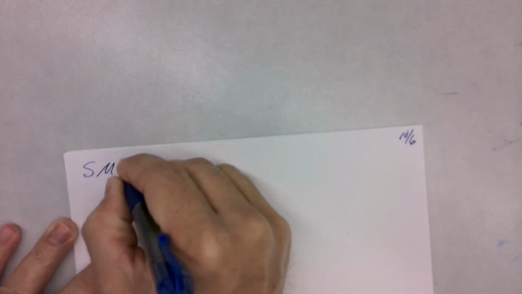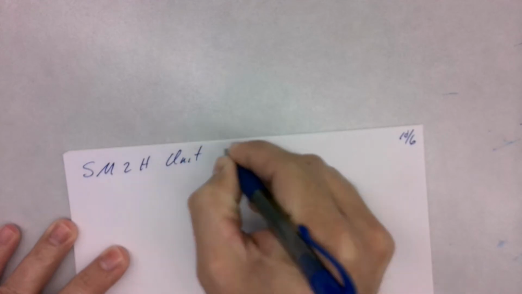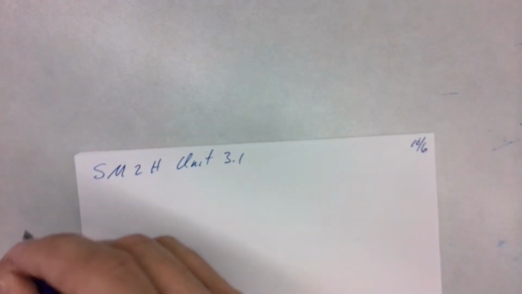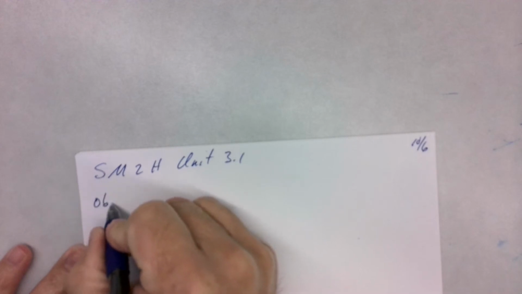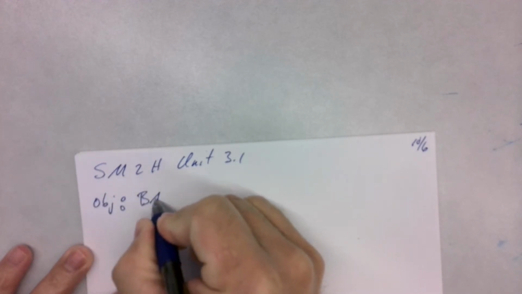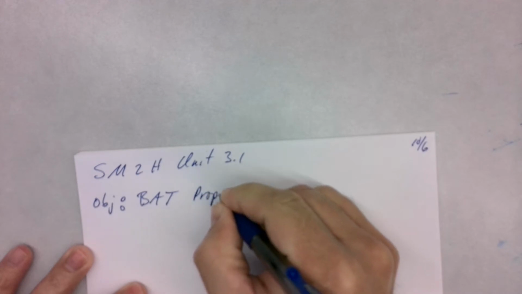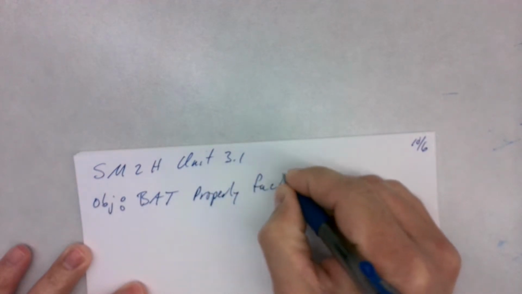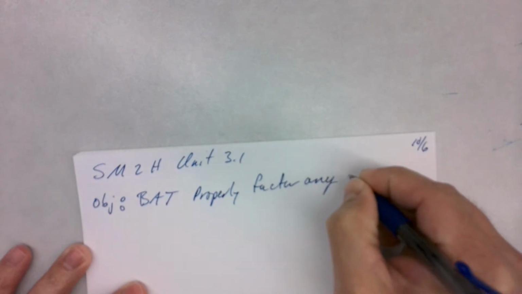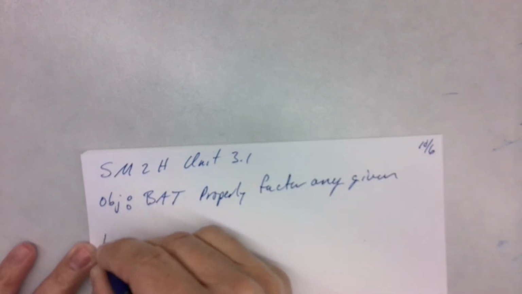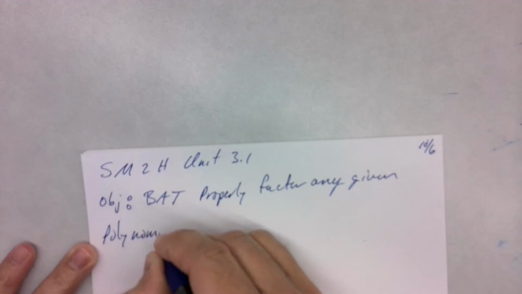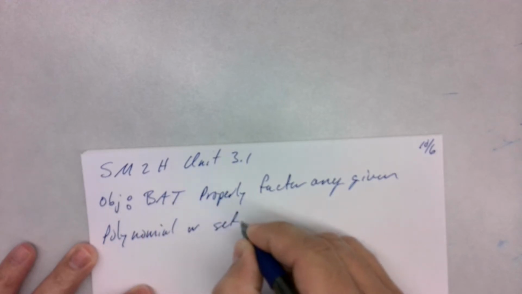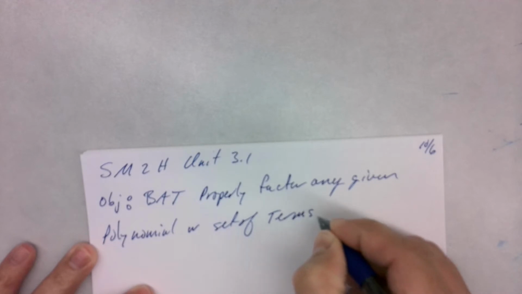This doesn't have a date on it anyway, so it doesn't matter. 10-6. Alrighty, and this is SM2H Unit 3.1. And our objective is going to be able to properly factor any given polynomial or set of terms.